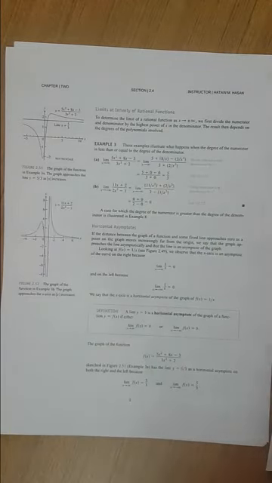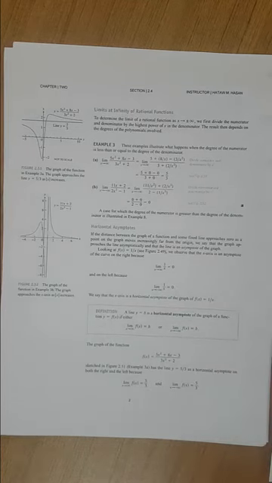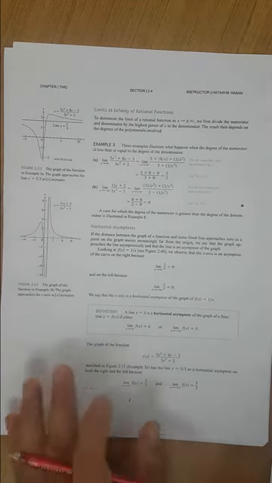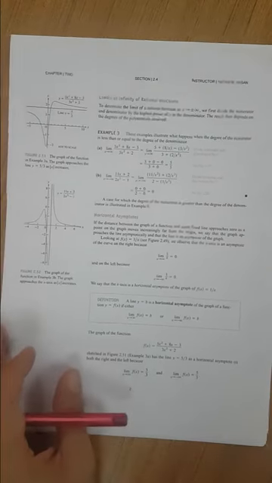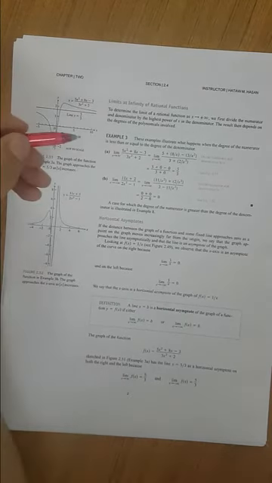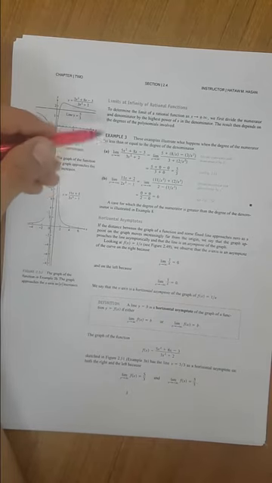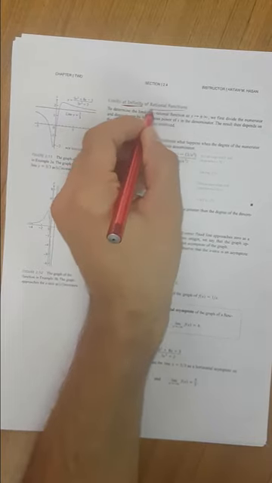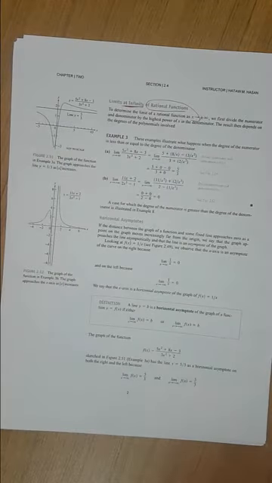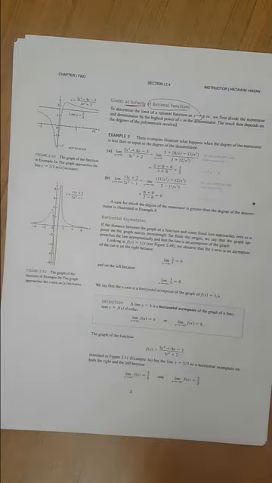Now, here in the second page, we are going to talk about another important thing: the limit at infinity of a rational function. What is a rational function? We have a polynomial over a polynomial, for example x squared over something else.